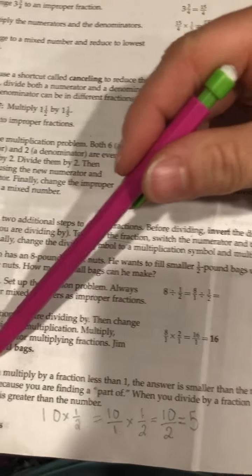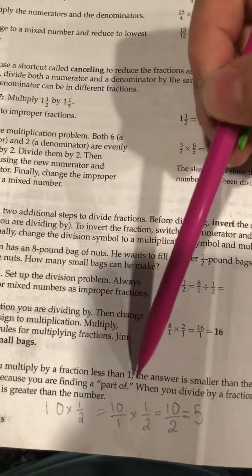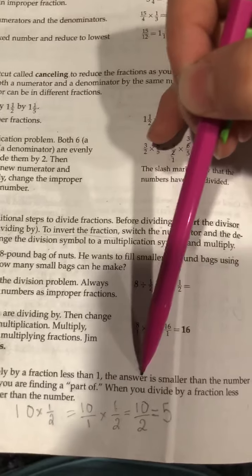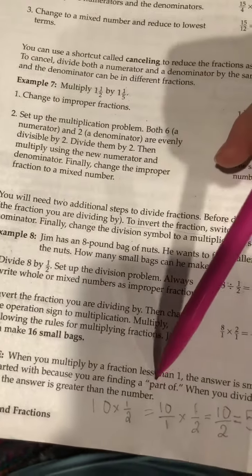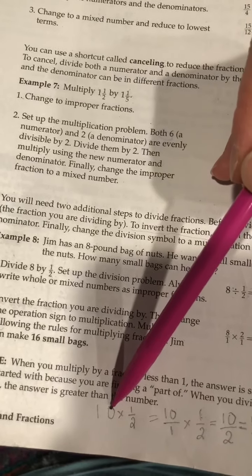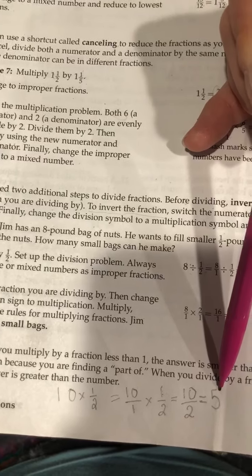So again, remember it says when you multiply by a fraction that is less than 1, like 1/2, the answer is smaller than the number that you started with because you are finding a part of, a piece of that number. We started with 10 and we ended with 5 when we multiplied by a fraction less than 1.